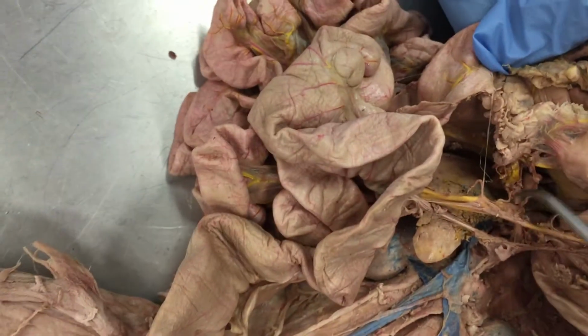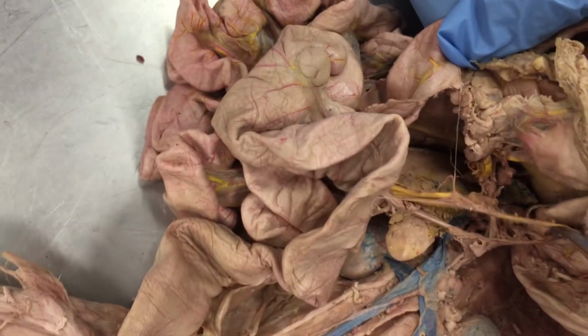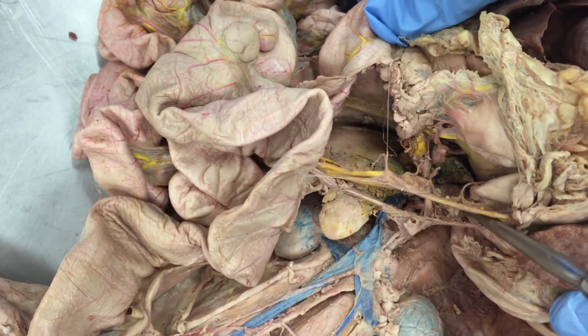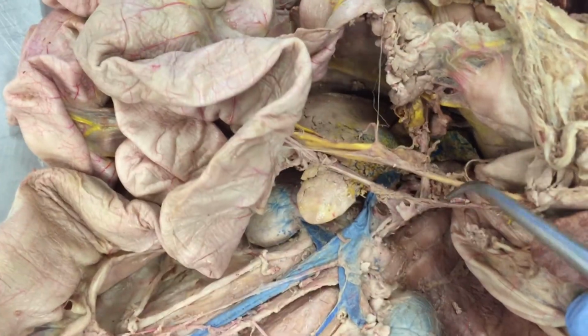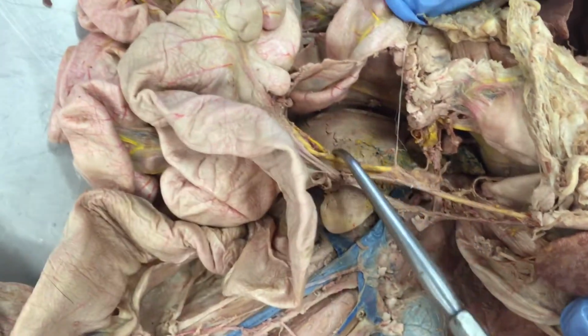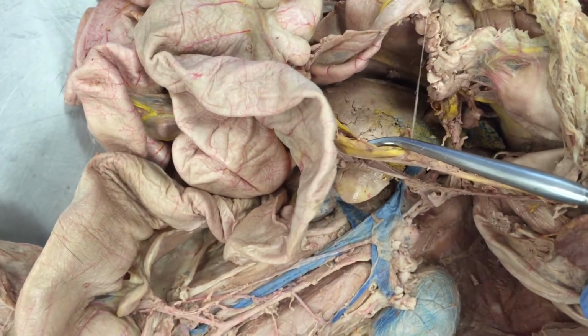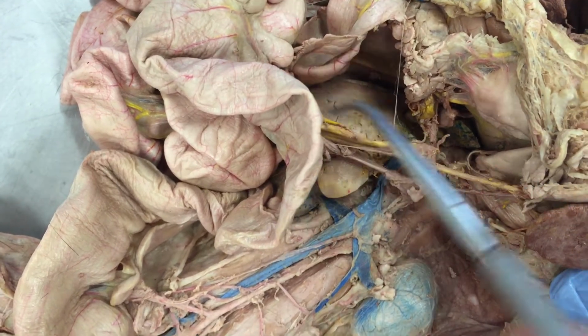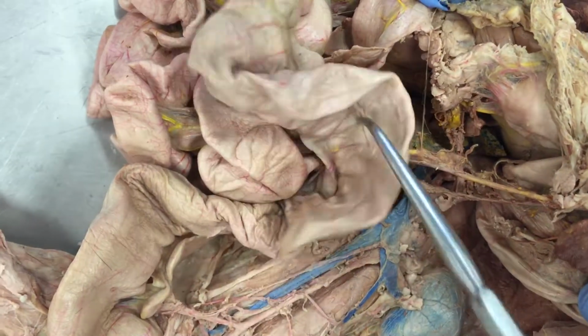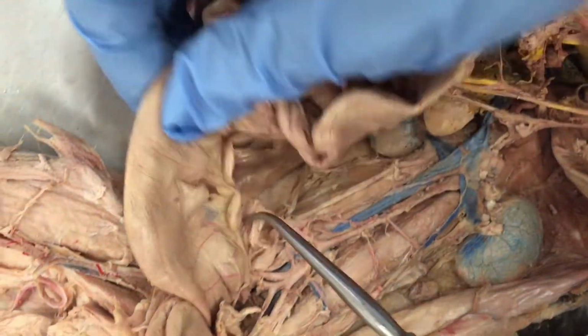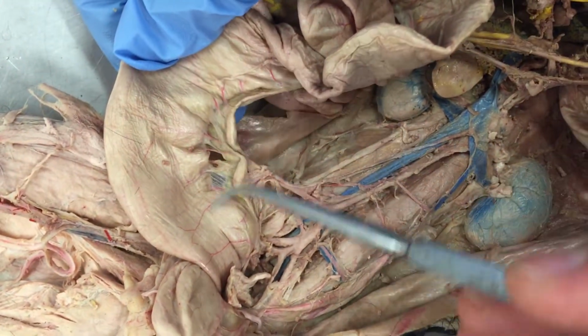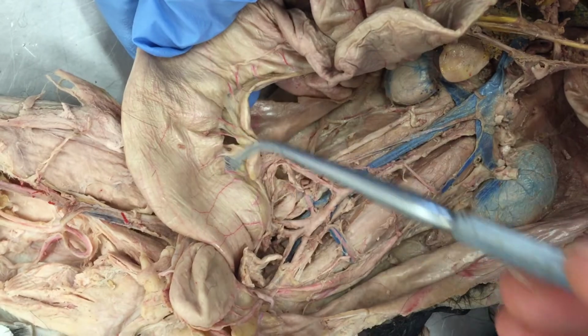Yeah, hepatic portal vein, but it is cut, and this part is the gastrosplenic vein, and here we have the superior mesenteric vein from the small intestine, and we have the inferior mesenteric vein, but it's not visible here, but it must be around this area.